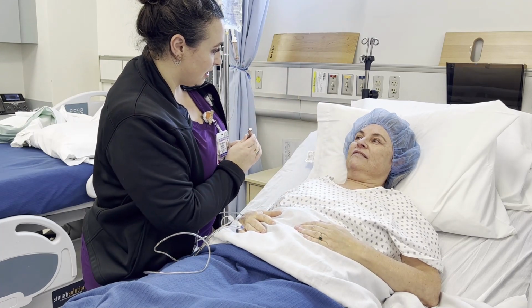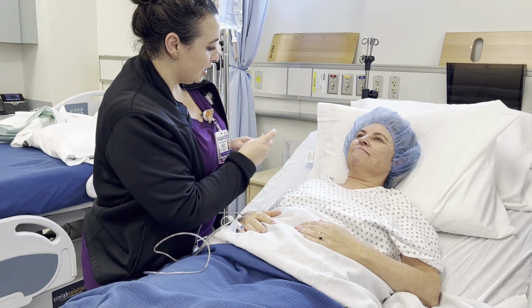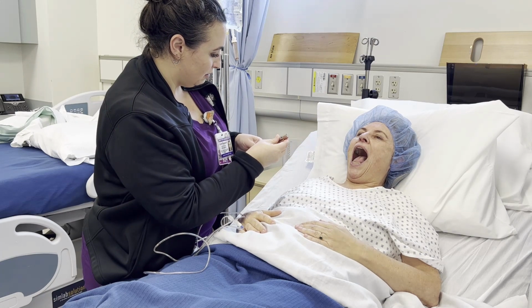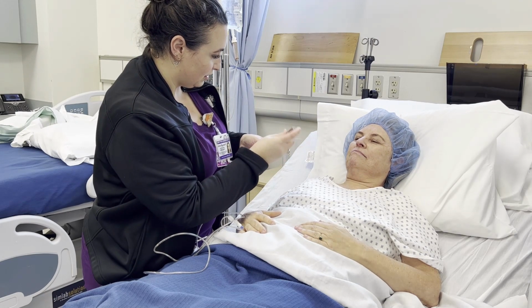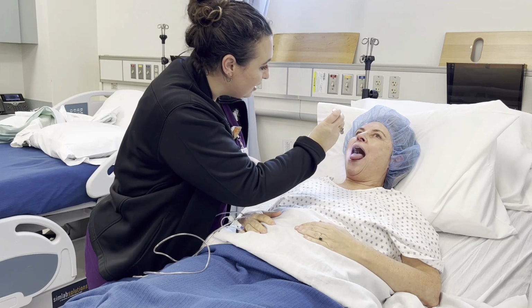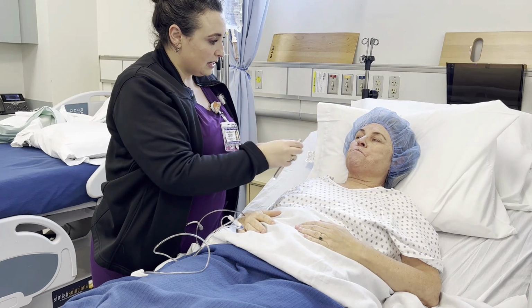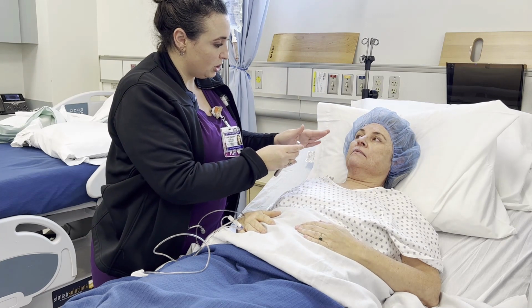Can you stick out your tongue? Good. Tongue is midline. I don't see any drooping. Can you also open your mouth for me? Let's see. Say ah. Can you move your tongue side to side? Okay. I don't even see any cheeking or pocketing. So I know that her cranial nerves are intact as well, and there's no cheeking, pocketing of food.